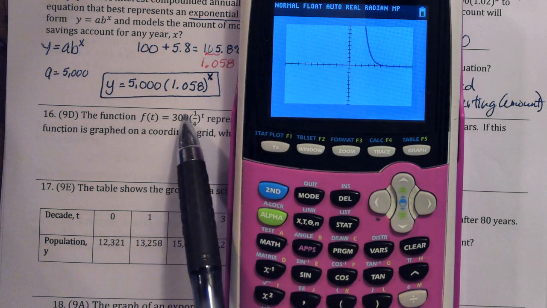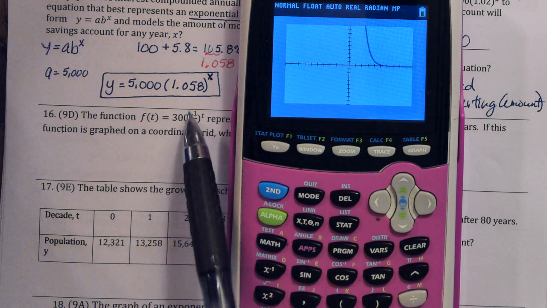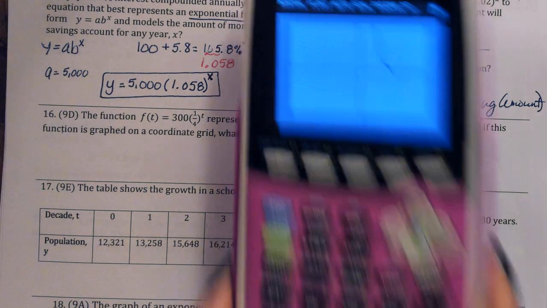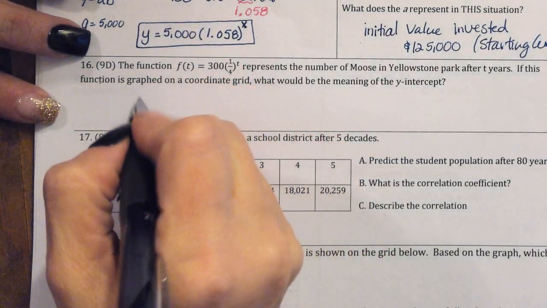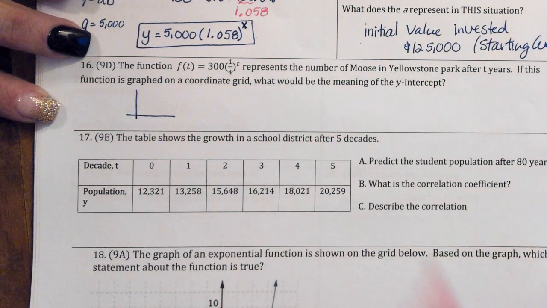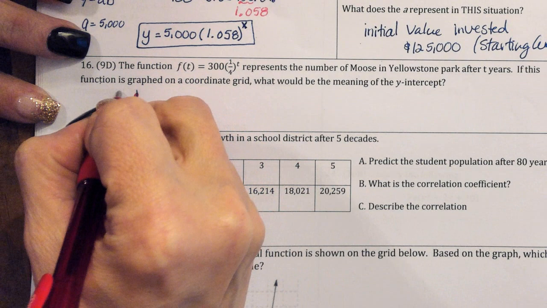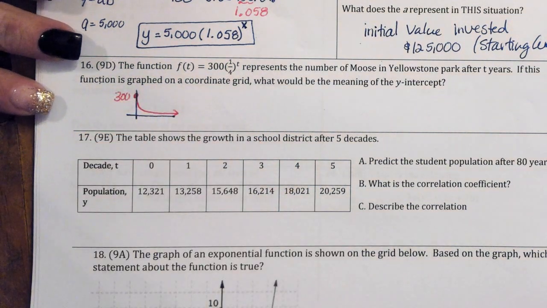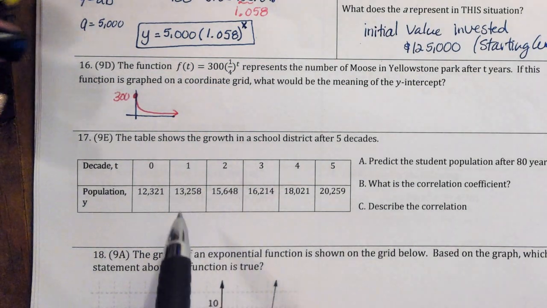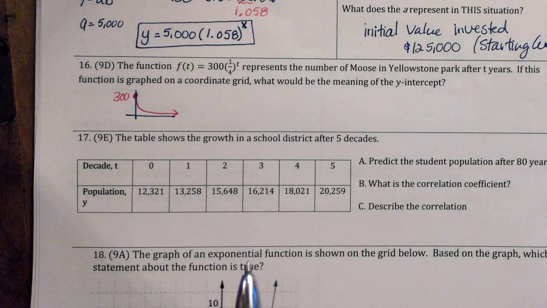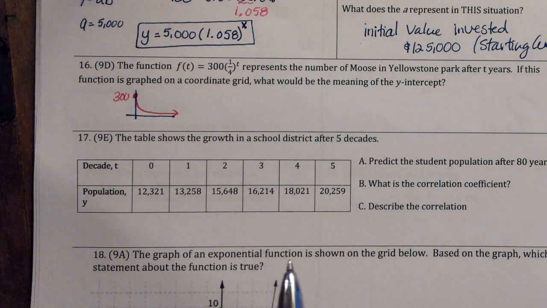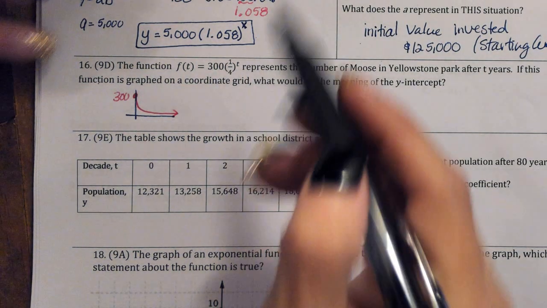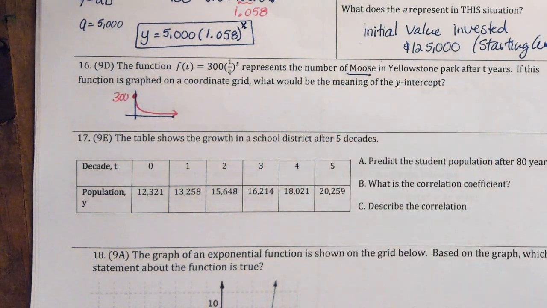Because what is 300? 300 is where it crosses the y-axis. What does that represent? Let's actually do this. Let's come over here and draw a graph. This up here would be 300, and our graph comes down like this. So what does that 300 represent? It's the initial amount of moose in Yellowstone Park.